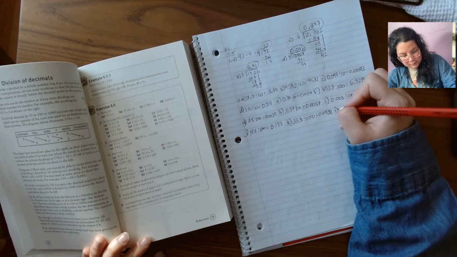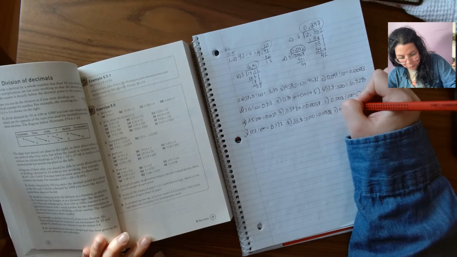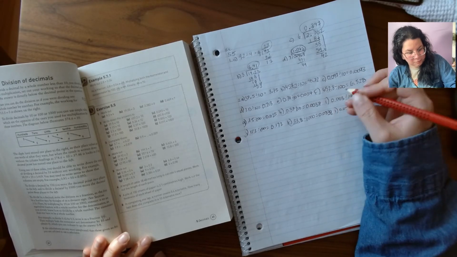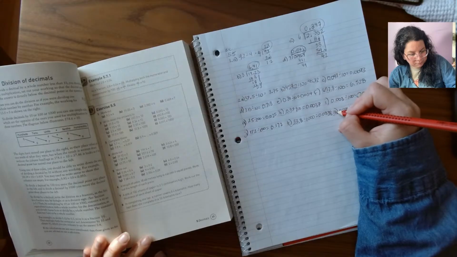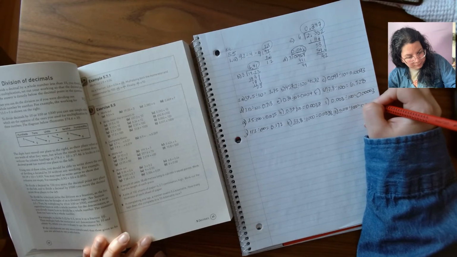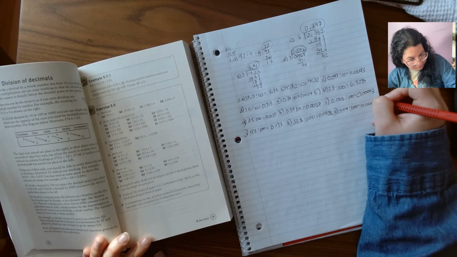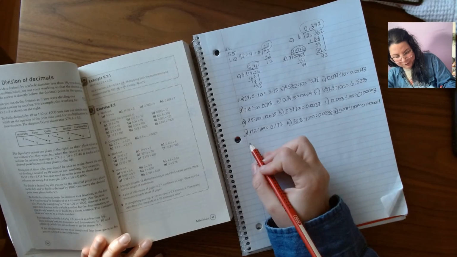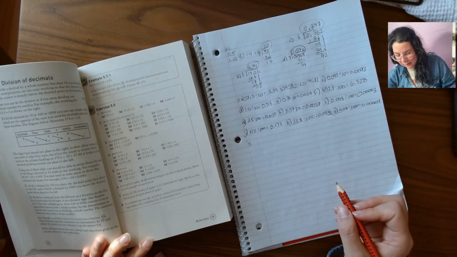L, 0.071 divided by 1,000 equals, so it's 0.000071.